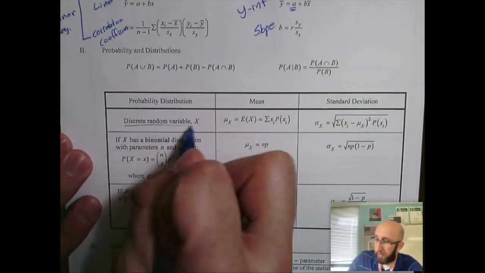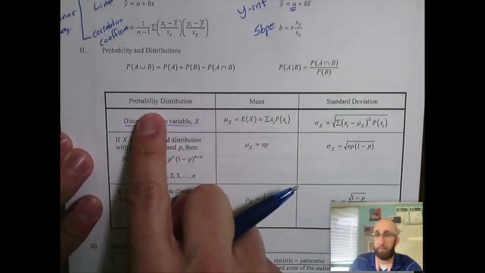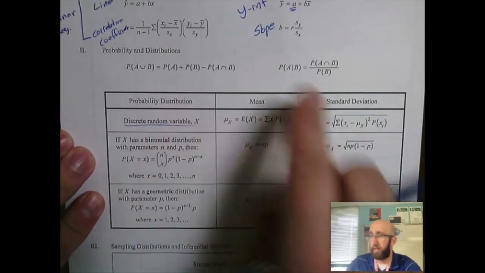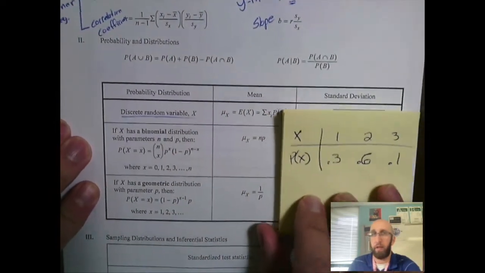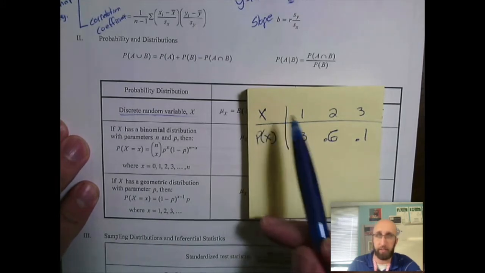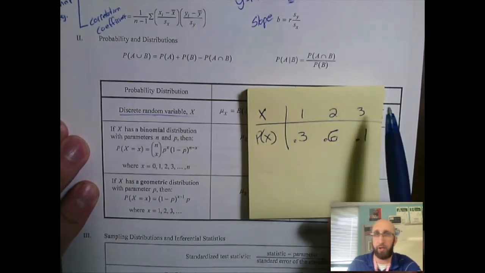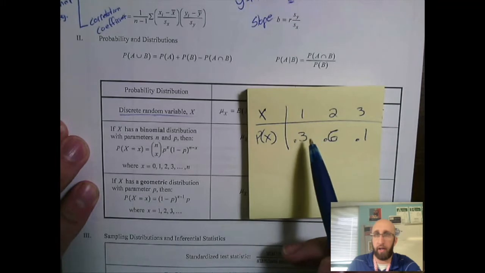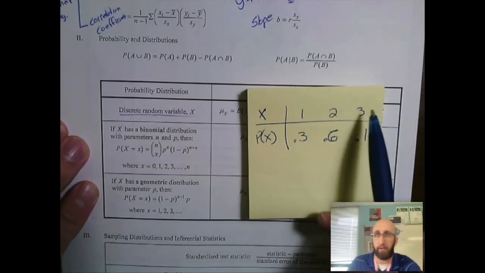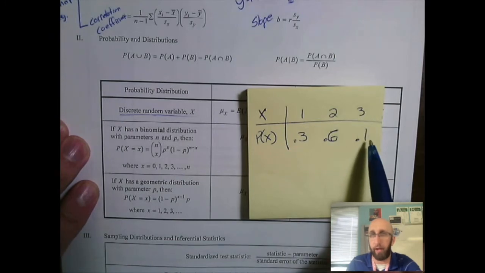So we have a discrete random variable X. That's our probability distribution. A discrete random variable X, you could calculate the mean of it, and you could calculate the standard deviation of it. Here's what I mean by a discrete random variable. You have some random variable X, has to be discrete. Say it has values 1, 2, and 3. The value 1 has a 30% chance of happening. Value of 2 has a probability of 0.6. Value of 3 has a probability of 0.1.